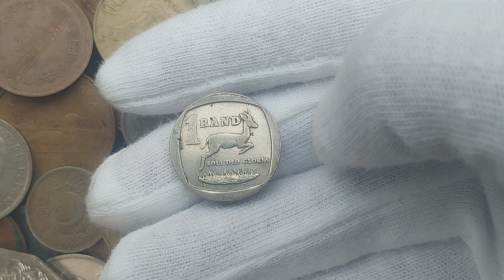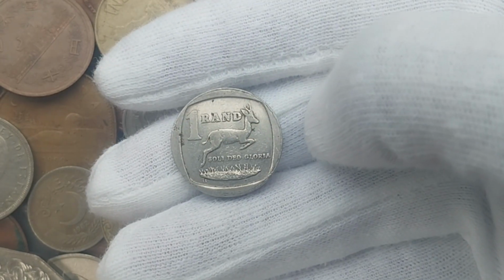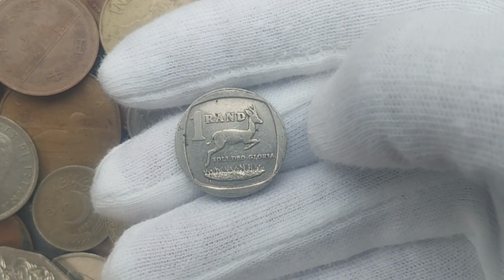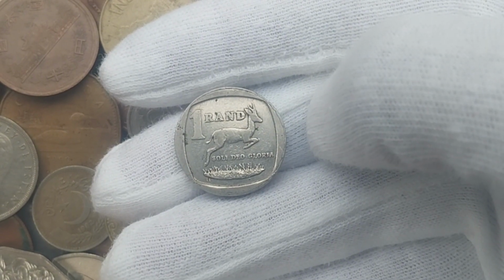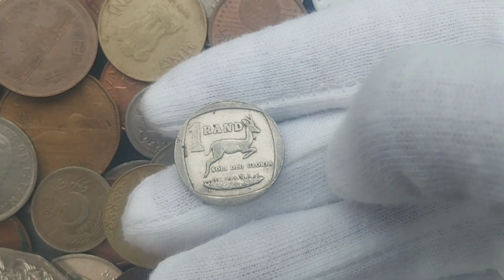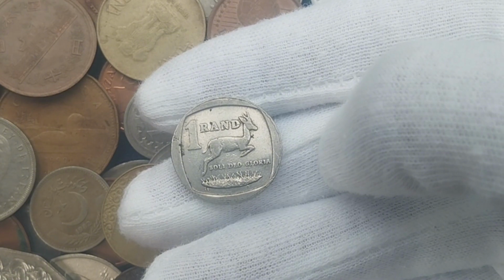Beneath it is the Latin phrase Soli Deo Gloria, which translates to glory to God alone, reflecting a deep cultural and religious heritage. The detailing in the engraving is remarkable for such a small surface, capturing the muscle tone, horn shape, and dynamic motion of the Springbok in mid-leap.